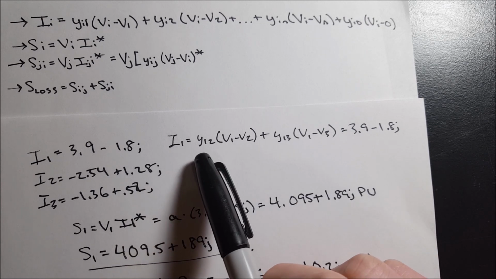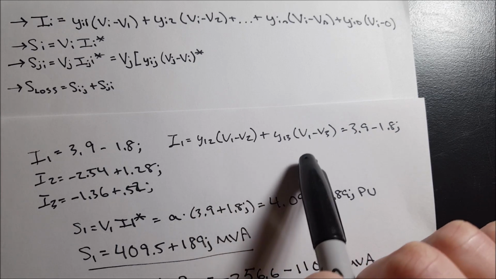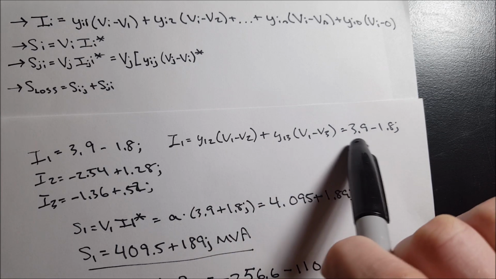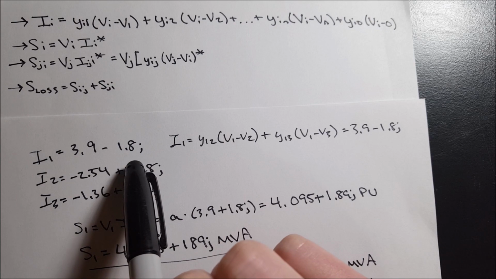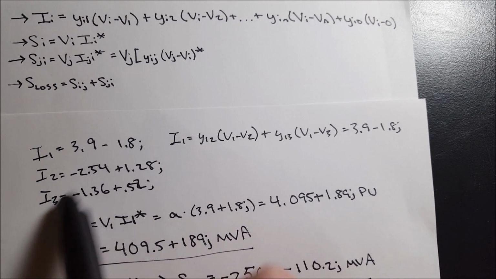On our calculator, we type in our admittance and then just A minus B and then A minus C here. And you also get the same answer that we got from the matrix. So that's a good way to double check yourself. And you can do the rest of these also to double check.